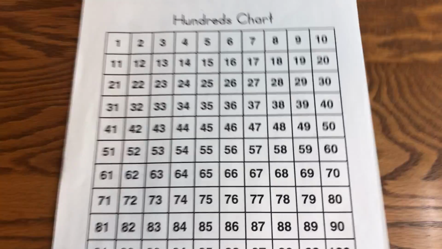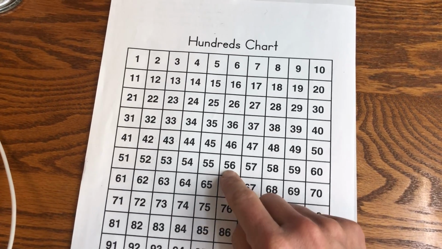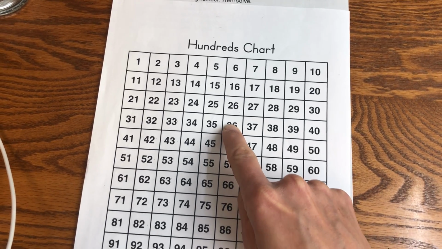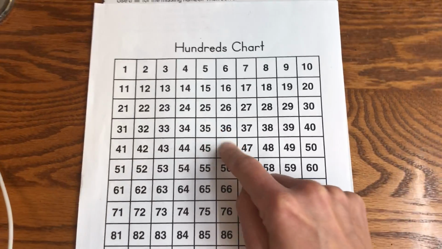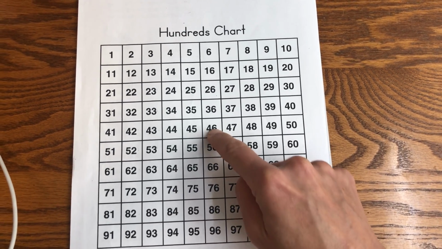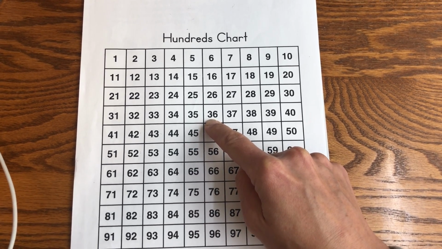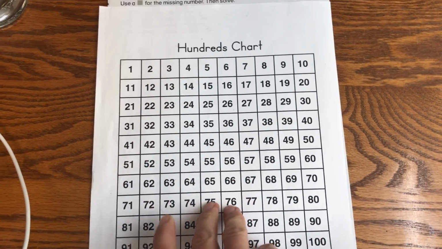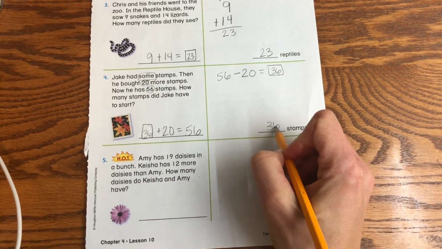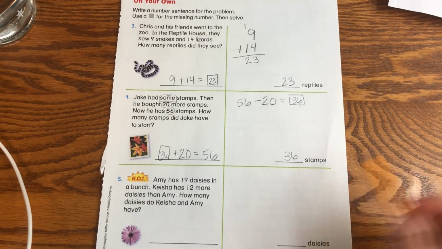Okay, let's find 56. Now let's hop back up the column. Okay, we're going to count by tens. We have to subtract 20. Here we go. 10, 20. There's my 36. So my answer is 36 stamps.